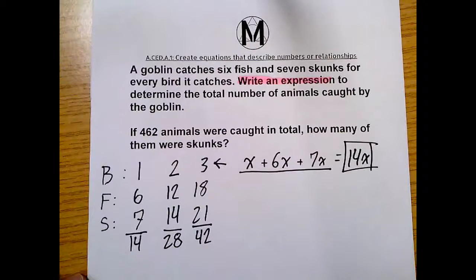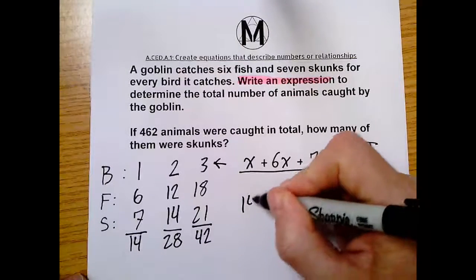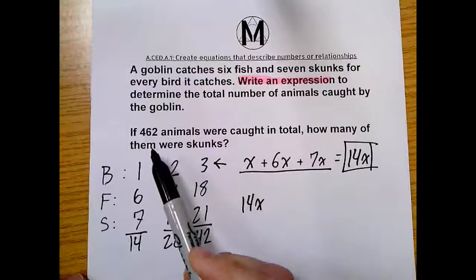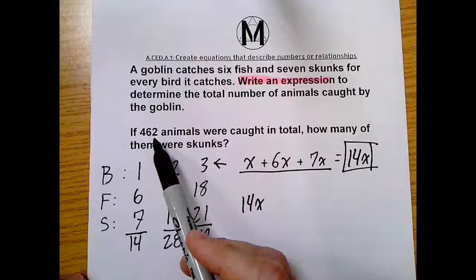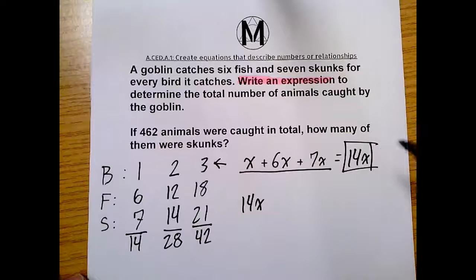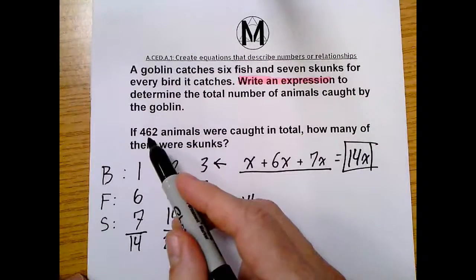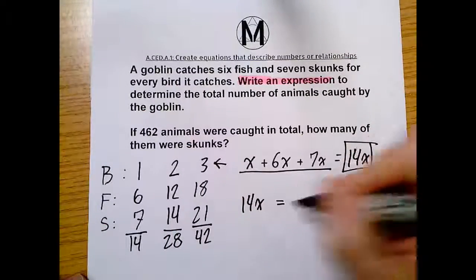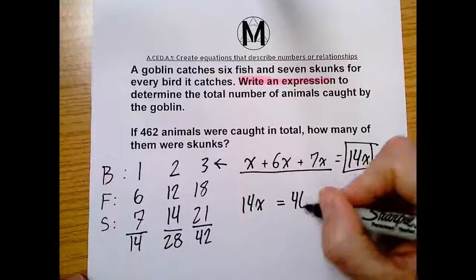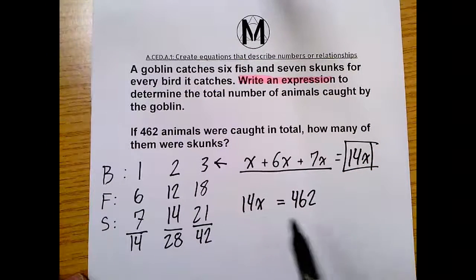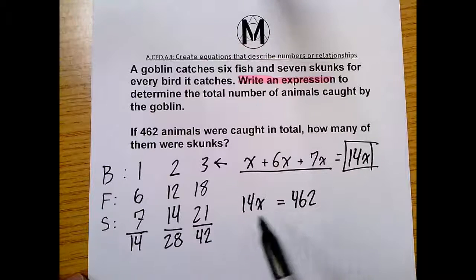It says, what if 462 animals were caught in total? How many of those were skunks? Well, this 14x tells the whole story. This 14x is saying this is the total number of animals caught. So I'm going to write that right here. But this says actually, 462 was the total number of animals caught. Well, we have two stories here. This says this is the total, and this says the total. They're both right, and they're both the same, so we set them equal. This is just the total number of animals expressed in 2 different ways.